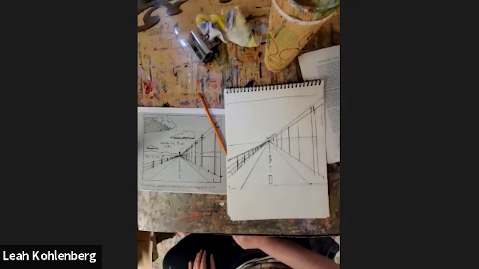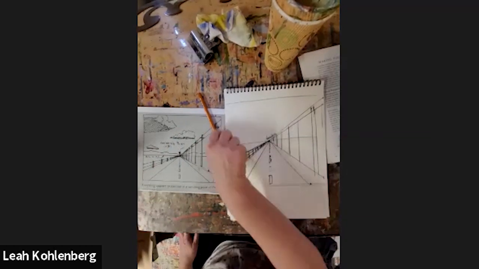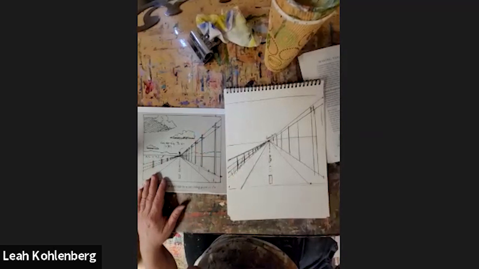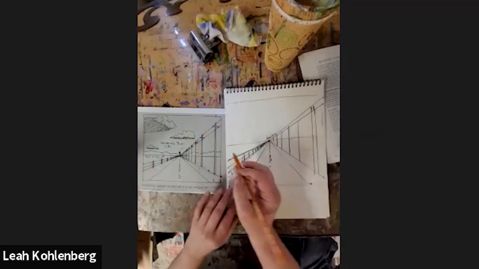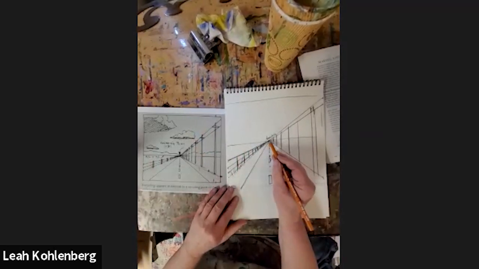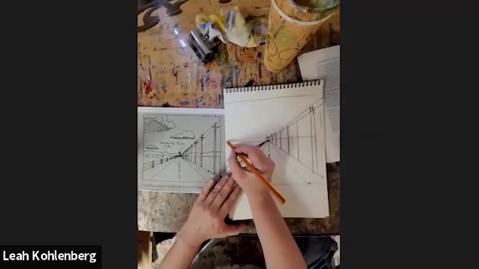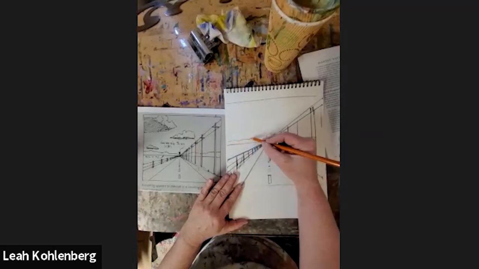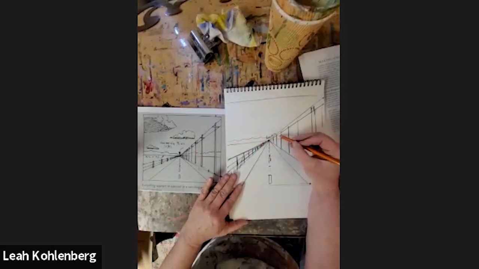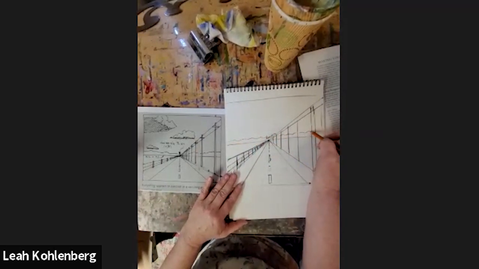I want to show you the next steps of this. Notice that there are actually two horizon lines. There is the eye level horizon where the land meets the back plains. And then there's this little mountain range, which is what they call the natural horizon.